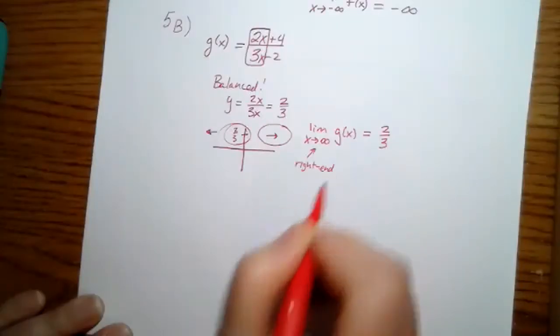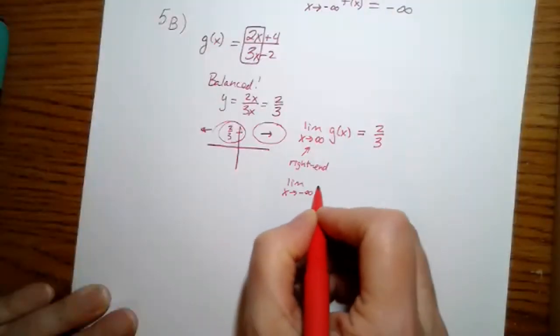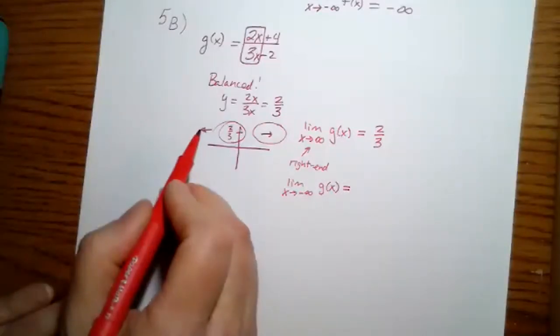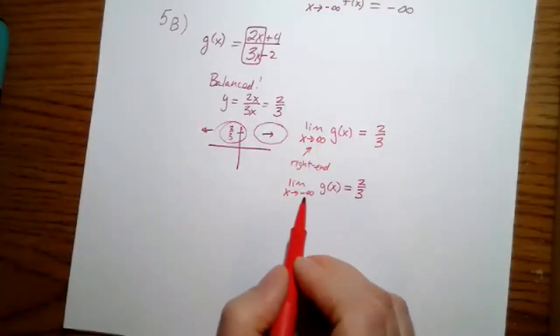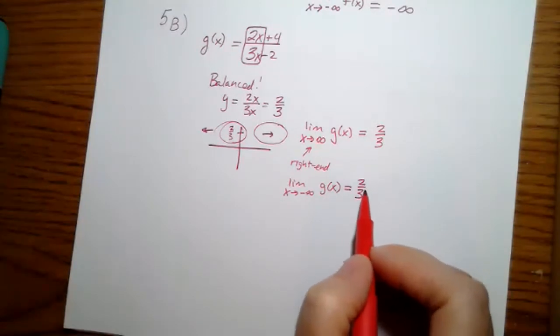Any idea how you would do the left end? How's the left end going to be different? It has x approach negative infinity. Exactly right. That's really the only difference. X is going to negative infinity, and the y is still going the same place it was on the right end. It's still going to the 2/3 level right there. So we just put the 2/3 in there. This is a statement about what x is doing, and out here we're saying it equals this value that y is getting closer to.